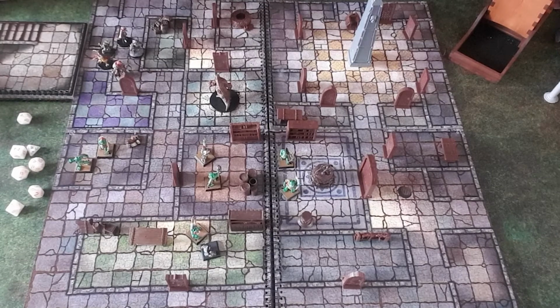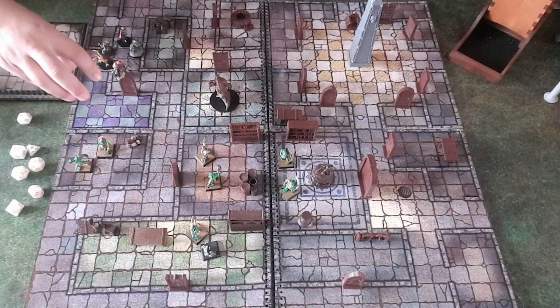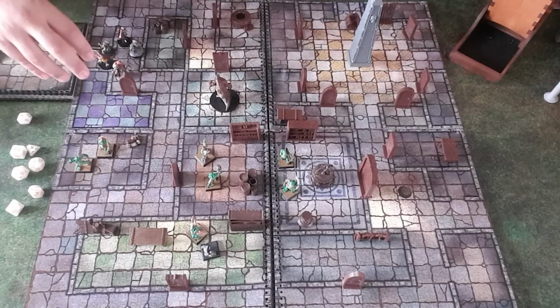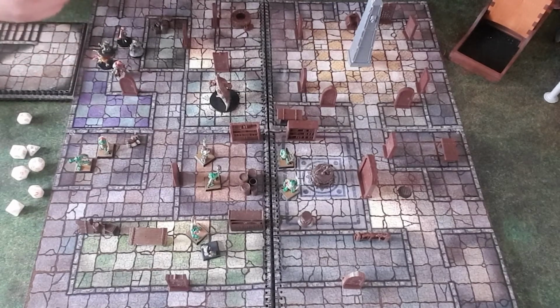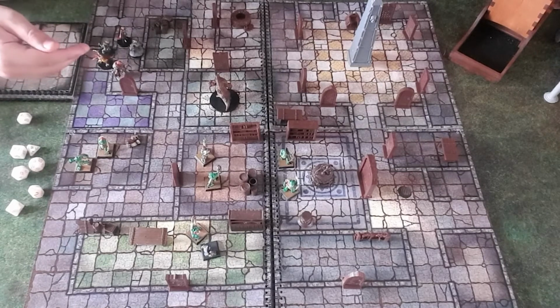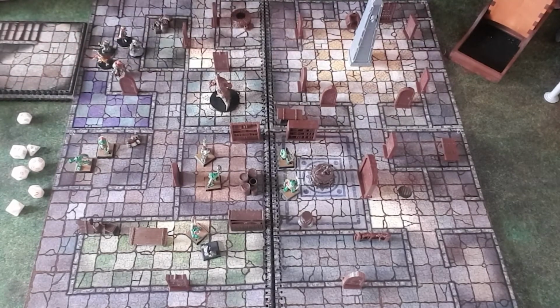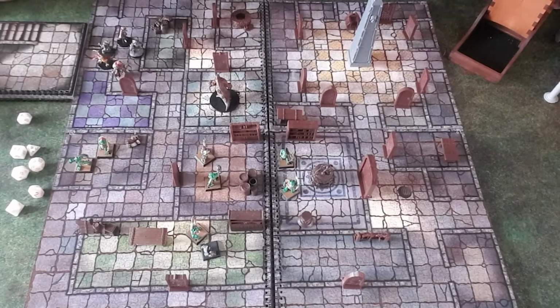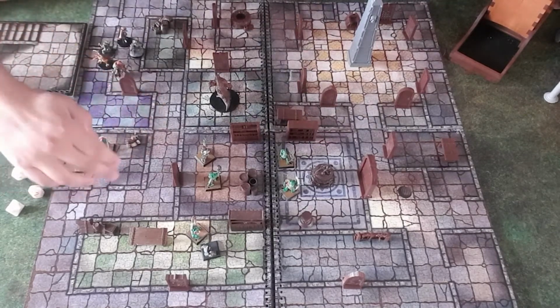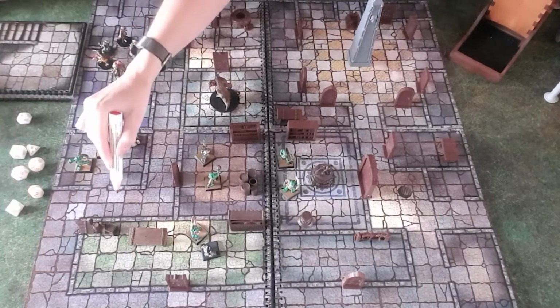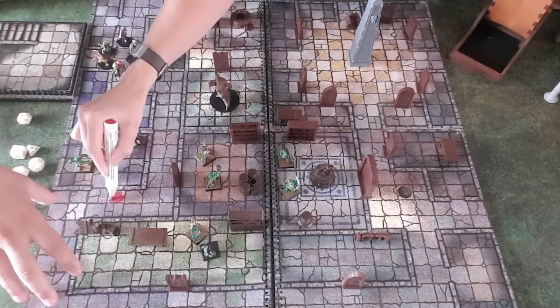And put things in the environment that the characters can interact with in different ways to gain an advantage or solve the problems the dungeon presents them in different ways. I mean, classic things are traps. So, maybe there's an area which looks like it's never been trodden on. Maybe you choose some of these brighter tiles on this section here.